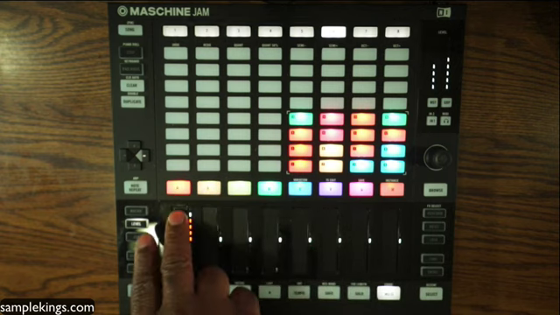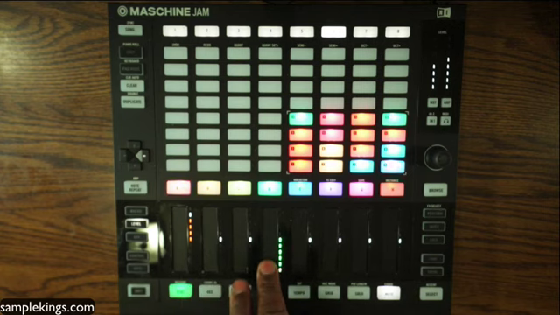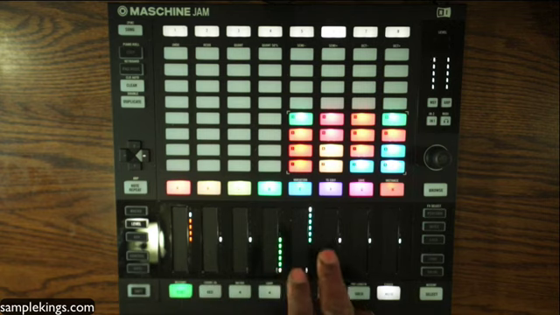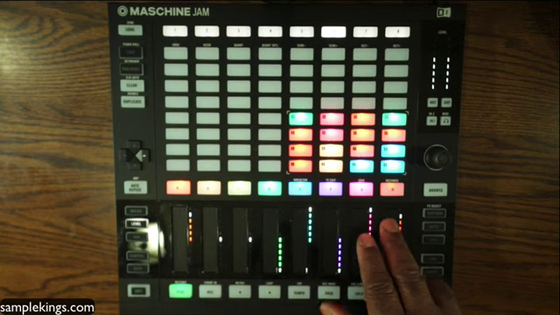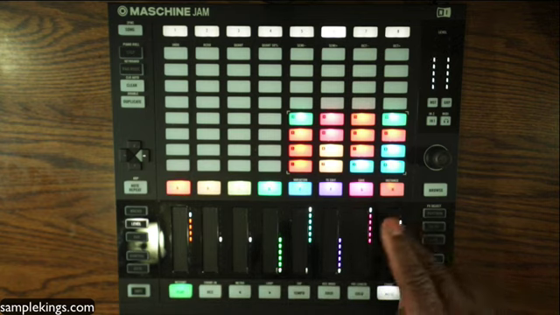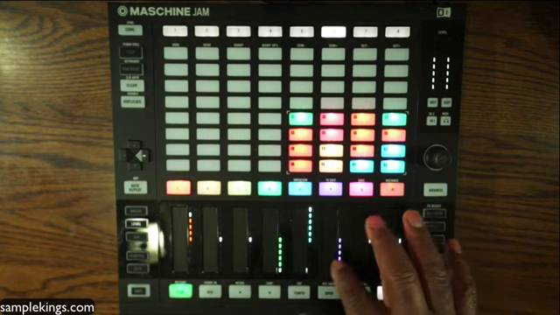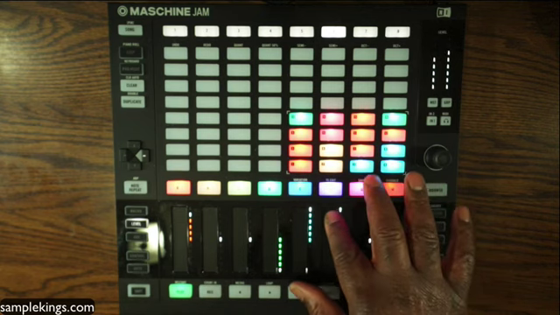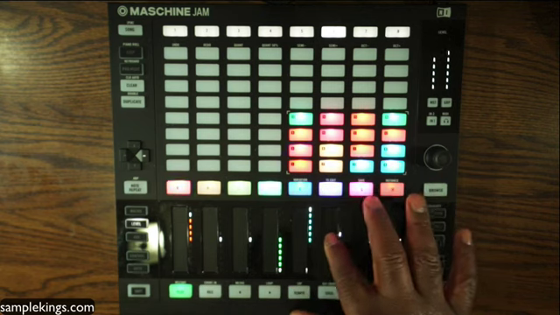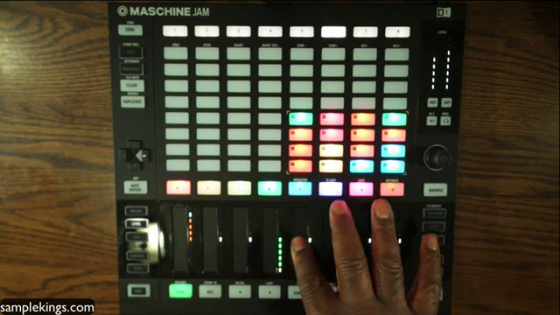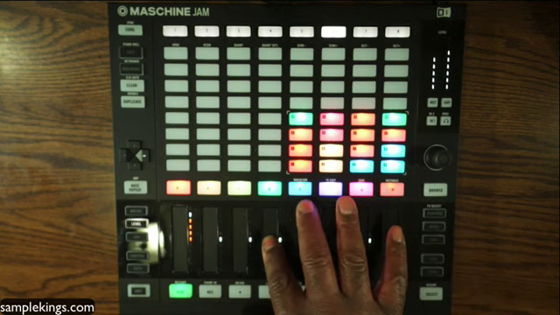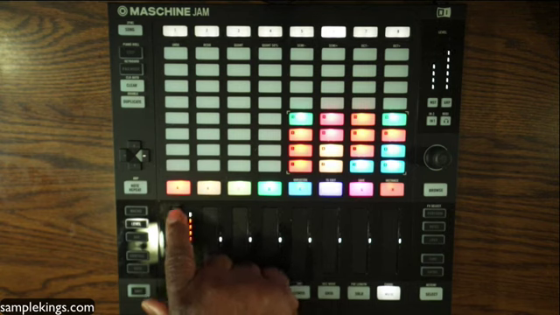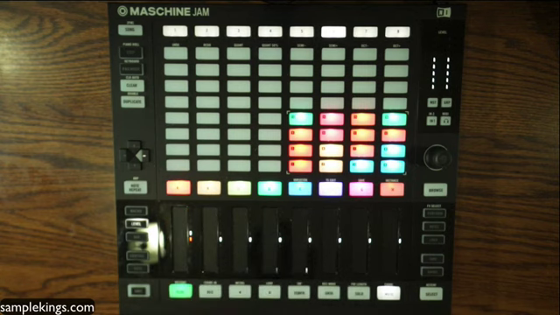And I can pan each instrument where I want to pan it to. It's pretty cool. Get it back, just want to bring it back in the middle. And bring my drums right back in the middle again. And I'll stop it.